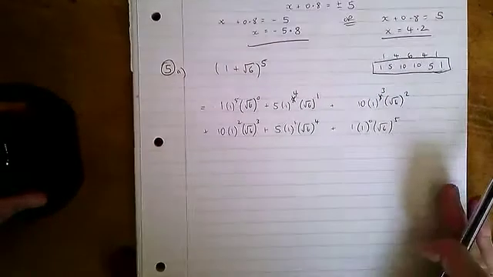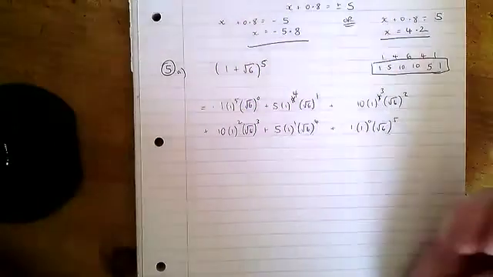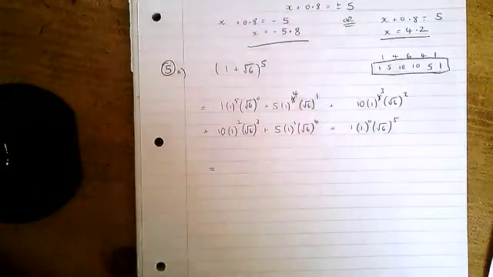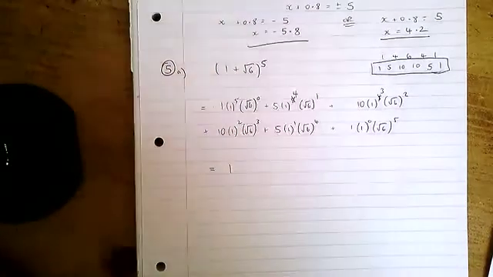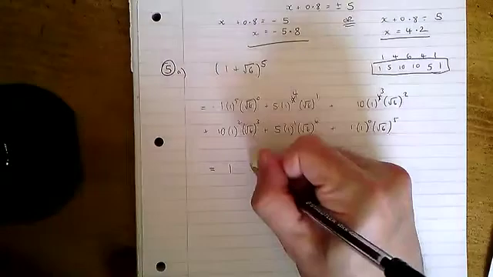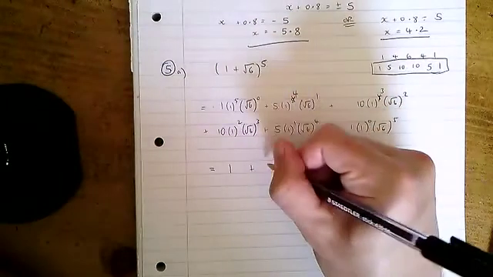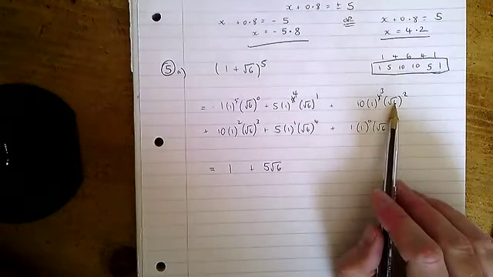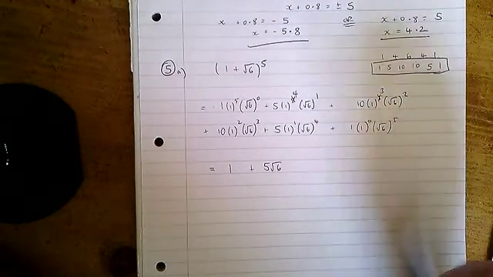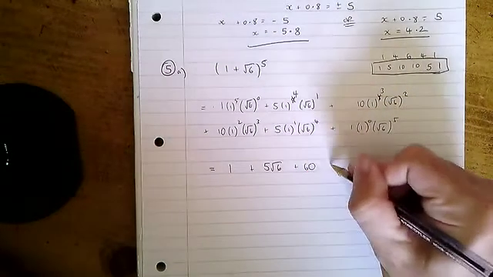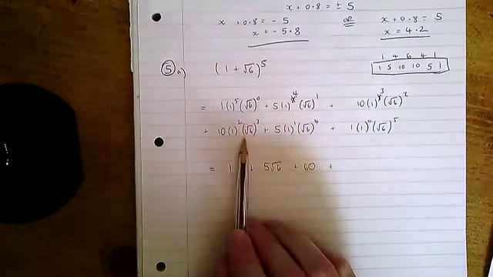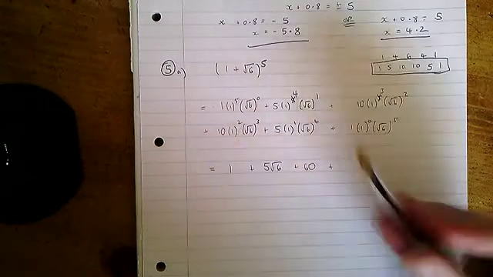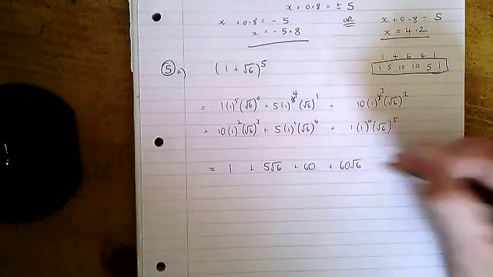Now, from here, I know 1 to any power will always be 1, so I'm totally disregarding this when I think about it, and anything to the power of 0 is always 1, so the first term will just be 1. The next one is going to be 5 times 1 times root 6, which is 5 root 6. The next one is going to be 10 times root 6 squared, which is root 6 times root 6, which is 6, so this would be just plus 60. Root 6 cubed will be root 6 times root 6 times root 6, which will be 6 root 6, times that by 10 will be 60 root 6.